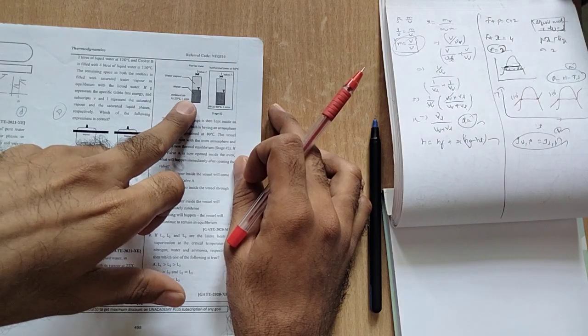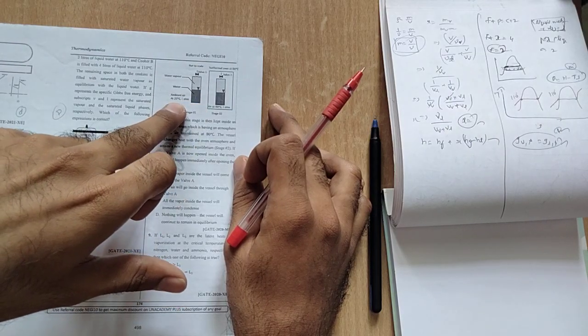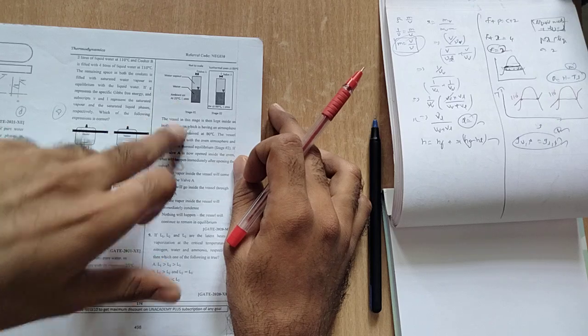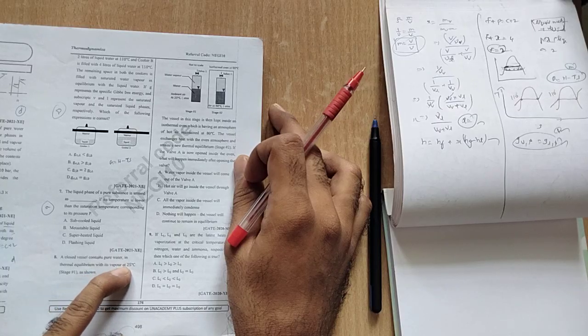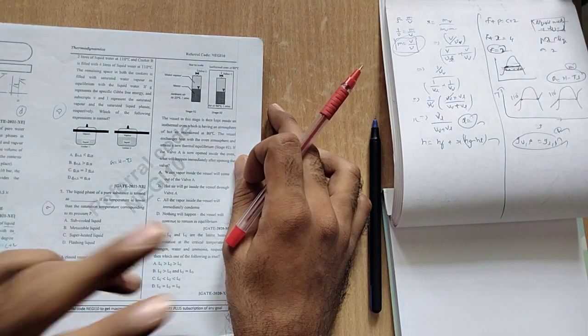You can see the 1 atm, which means the ambient air is at 1 atm. The vessel contains pure water in thermal equilibrium with its vapor, and inside it will be 25 degrees Celsius.